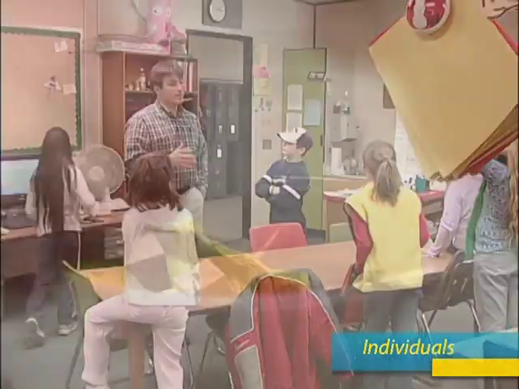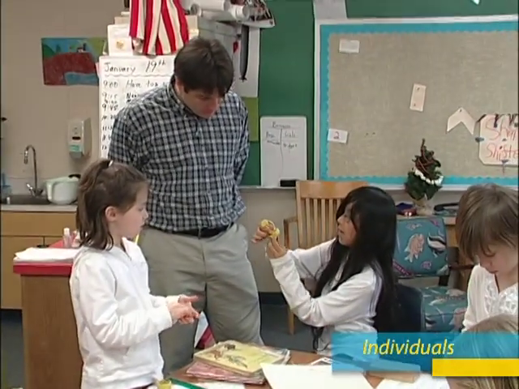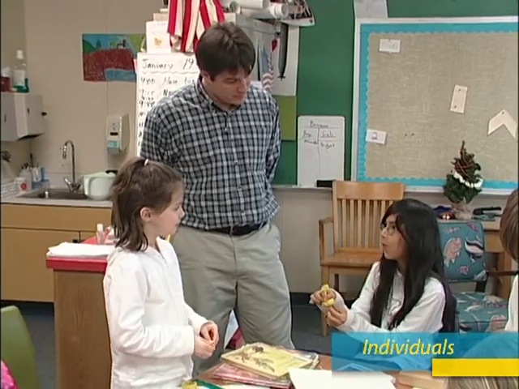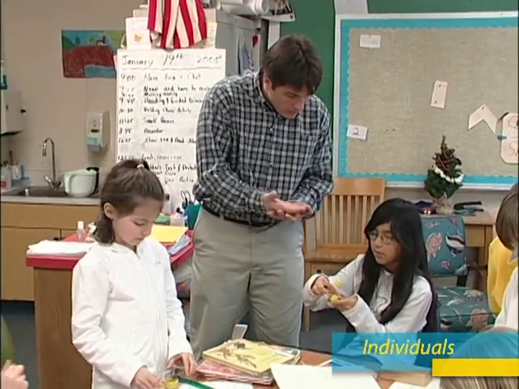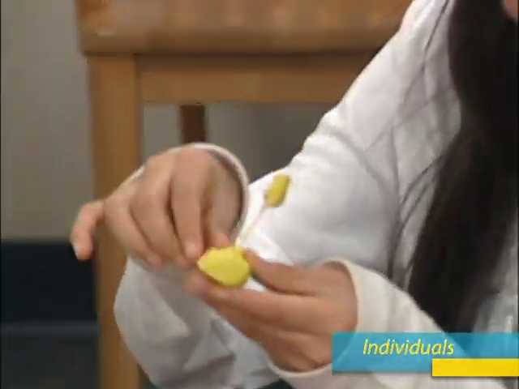Knowing what we learned about boats before, do you think that will float? For some reason, I don't think it will. Why? I don't know. What do you remember about what we had to do with the clay to make it float? Yeah, to make it thin.